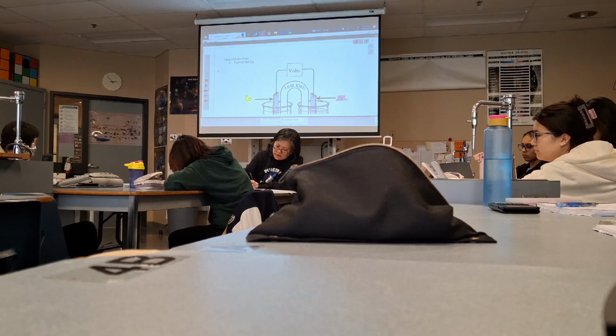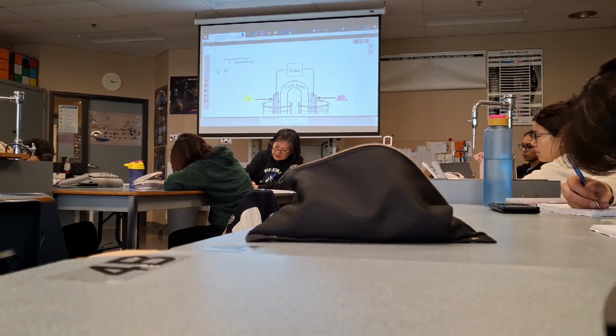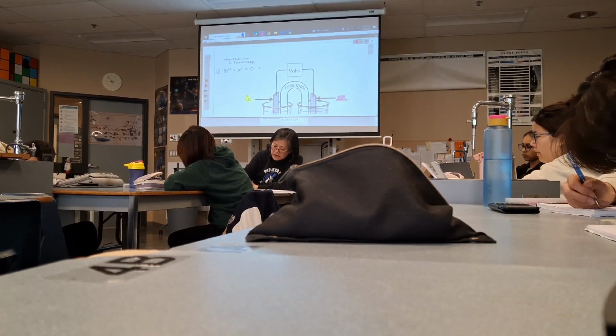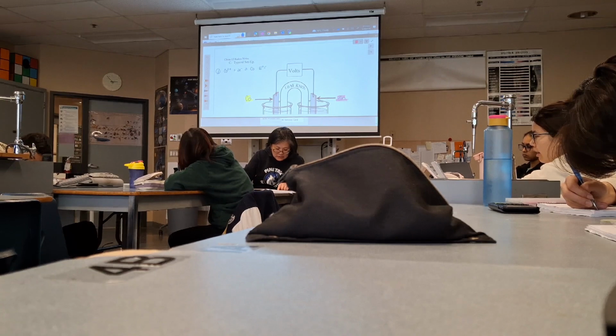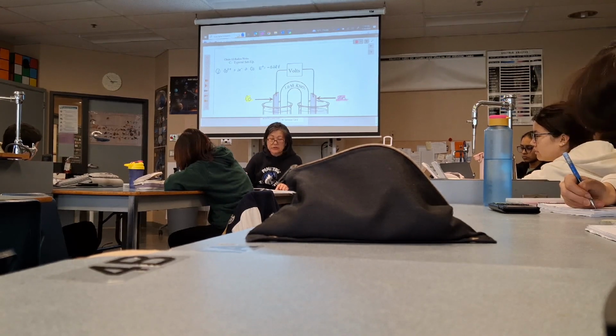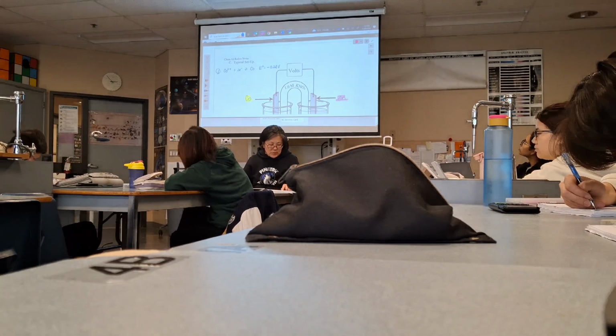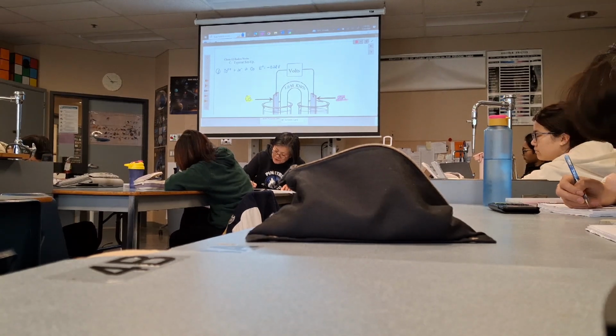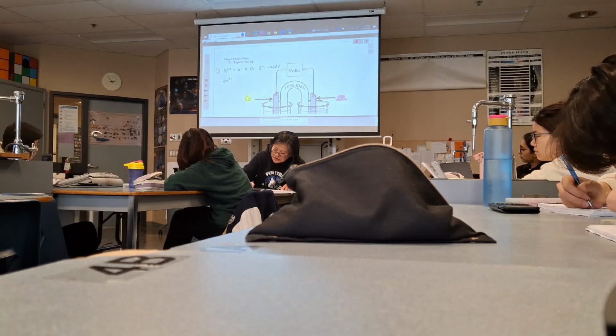So for question number 1, it is going to be Co2+ plus 2 electrons giving me Co, and my E naught over here is negative 0.28 volts. I'm going to go down further, and you saw this positionally.